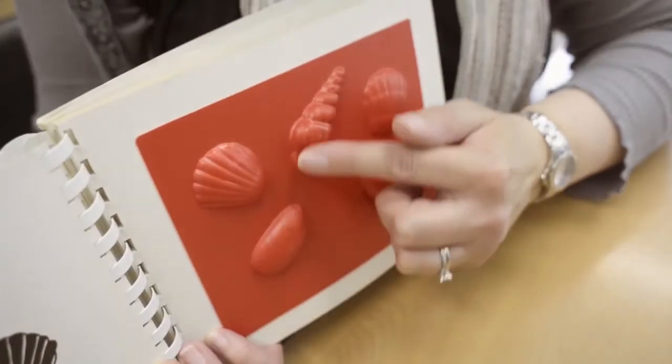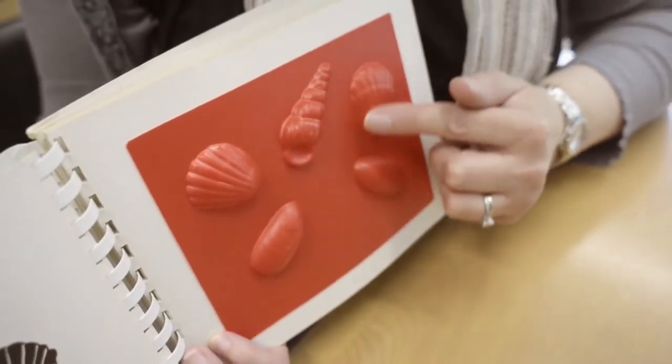It's really important to remember that learning to interpret tactile illustrations is not an automatic skill for a blind or visually impaired child. So it's really important that you encourage them, and with the right practice and support, the world of books is opened up to a visually impaired child.